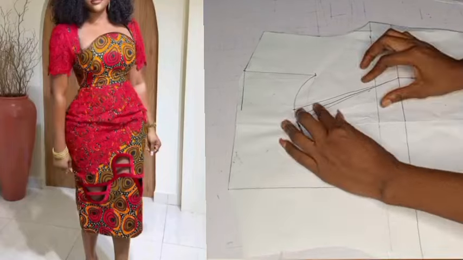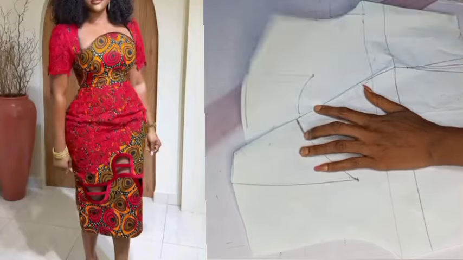In today's video, we are going to be learning how to cut this beautiful dress with a stylish asymmetric neckline.